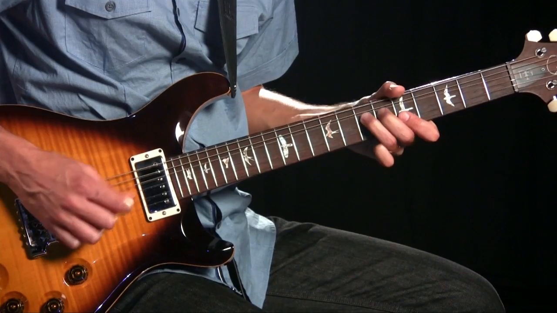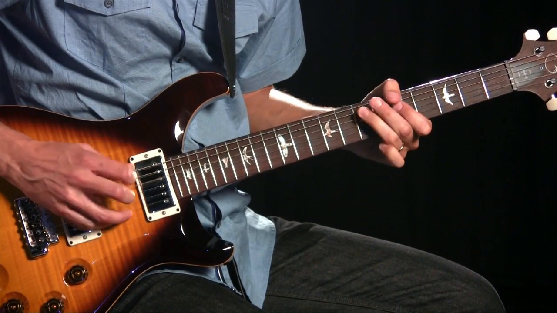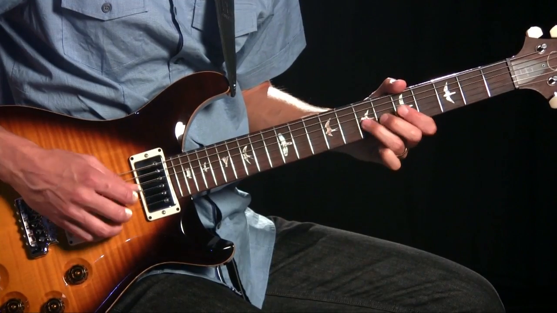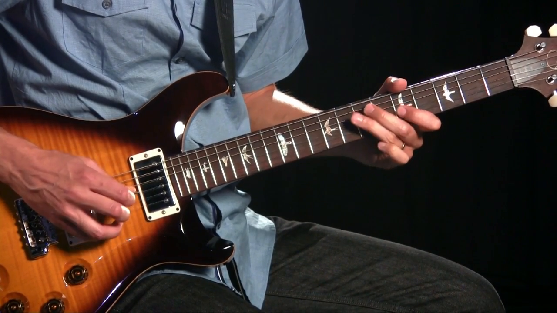Beginning in measure 57, you hear some Jimmy Page-inspired licks and phrases. Let me play that first part for you again, even slower. Finally, in measure 61, I use some bends on the 3rd, 2nd, and 1st strings, and I also move up into the next position.